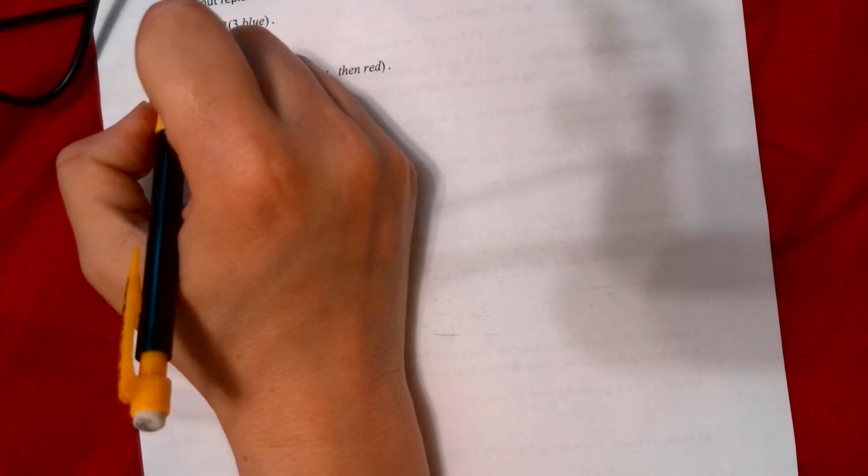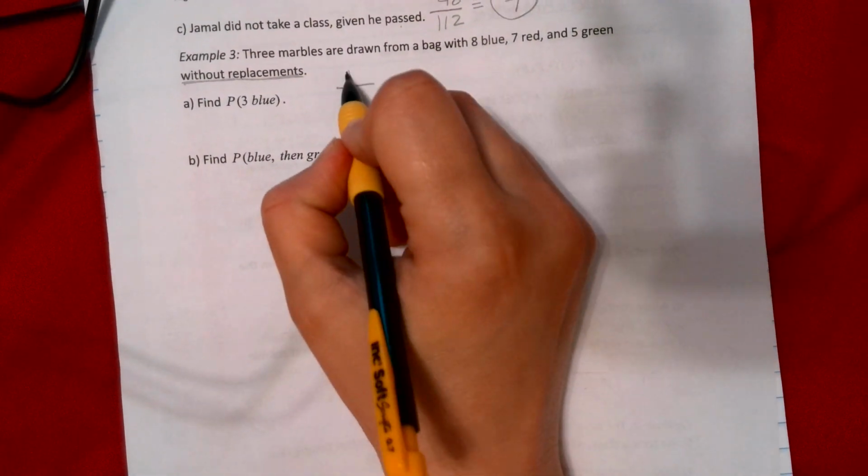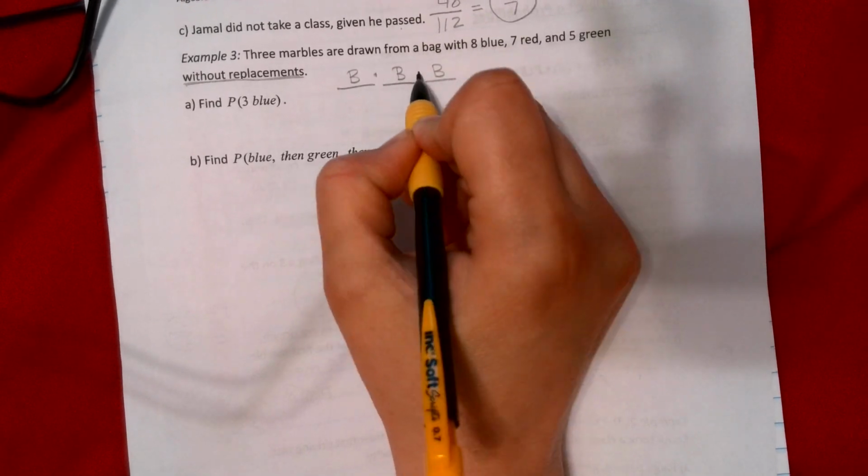Example 3 is 3 marbles are drawn from a bag with 8 blue, 7 red, and 5 green, without replacement. We're not going to do any replacement on any of these problems. So we need to find A, the probability that you get 3 blues. So we want the chance that we get a blue, and a blue, and a blue.